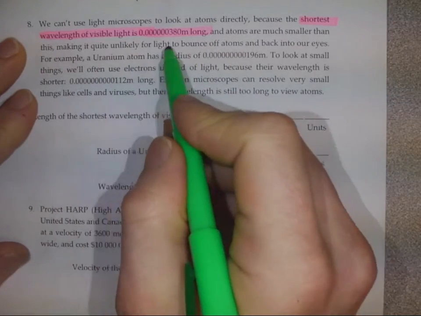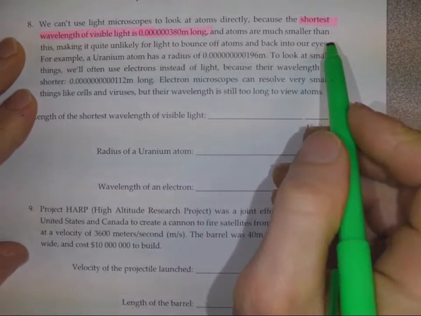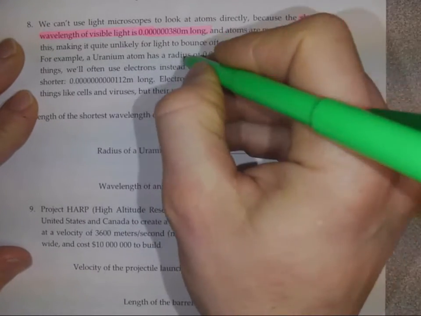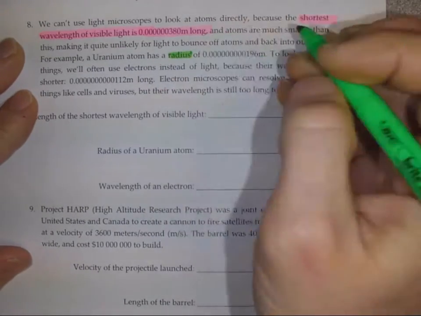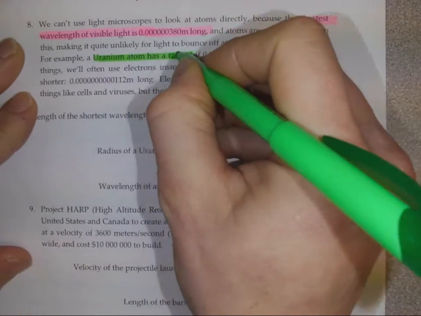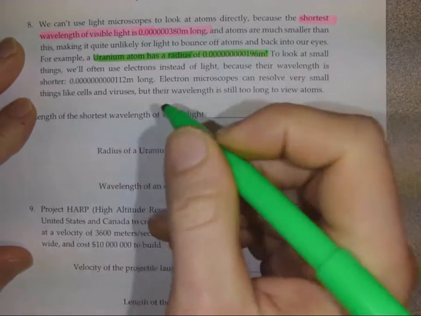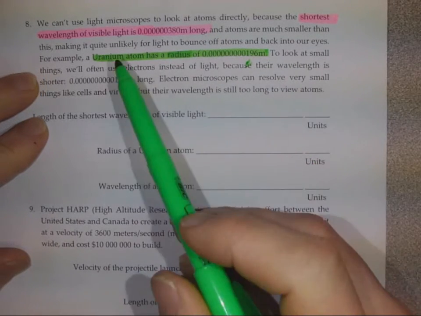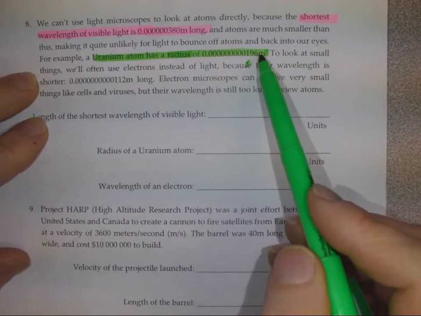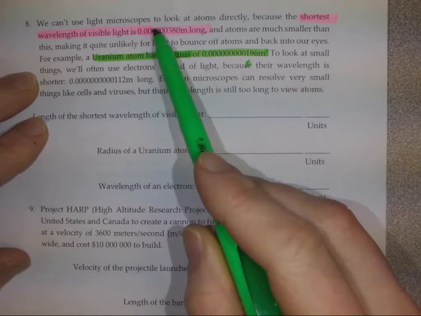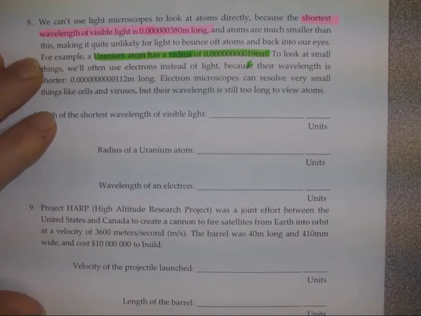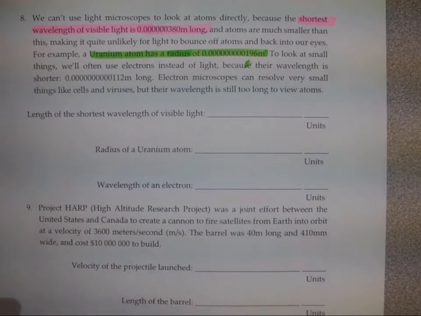All right, so it's quite unlikely for light to bounce off atoms back into our eyes. So uranium atom, for example, uranium atom's radius is 0. And uranium is a big, chunky, fat atom. But okay, is this bigger or smaller than this? Maybe it's hard to visually see. Maybe it's easy for you. So we're going to turn them into scientific notation to compare them.